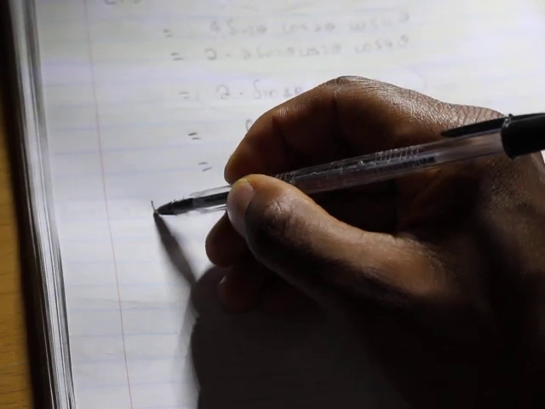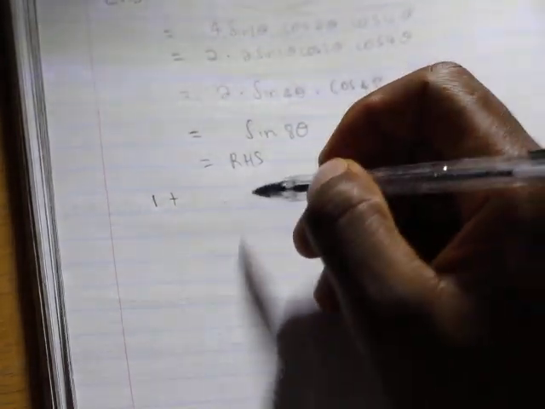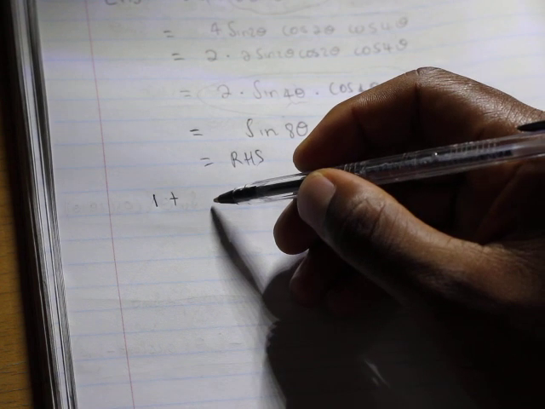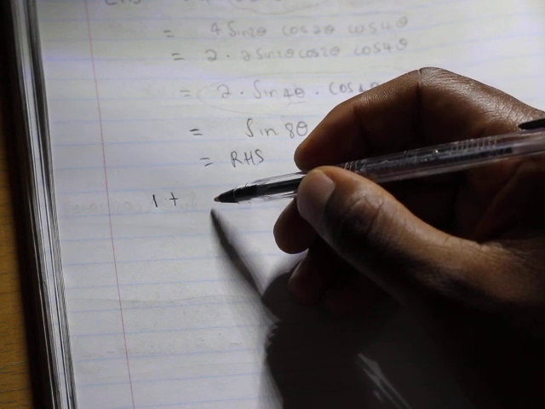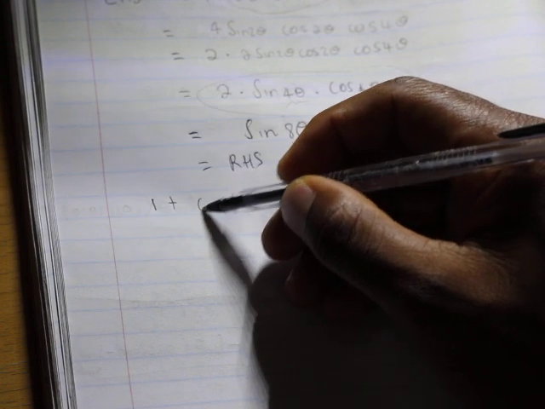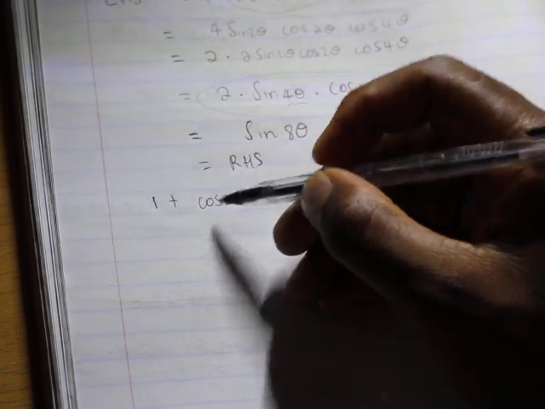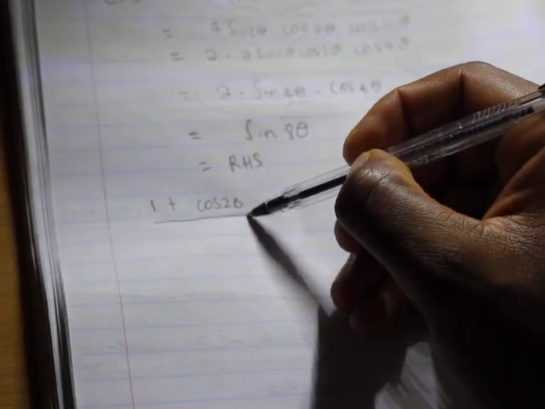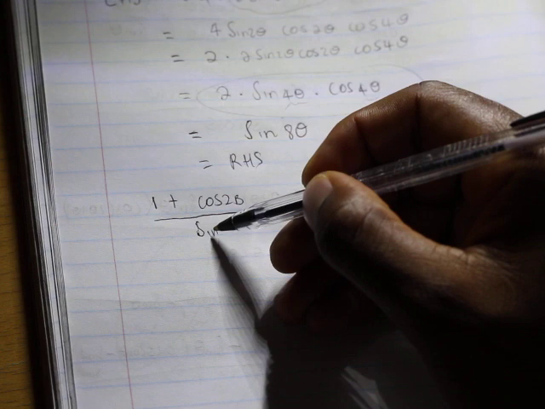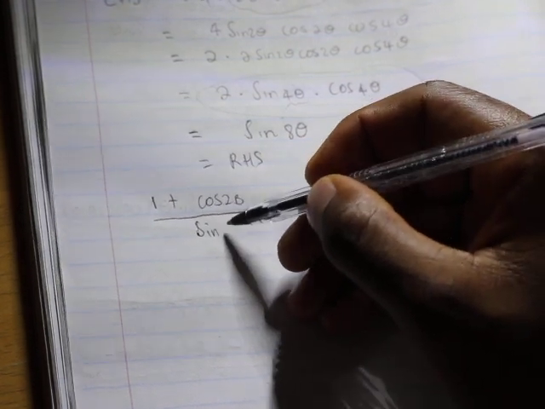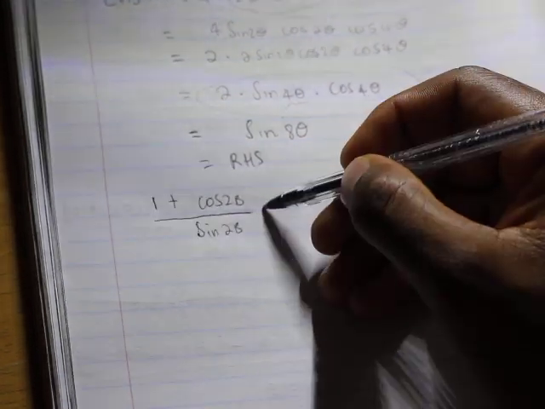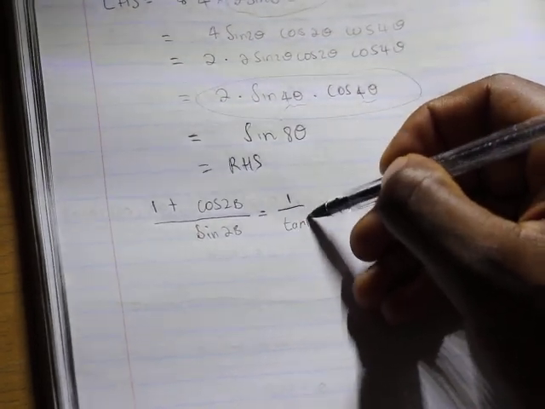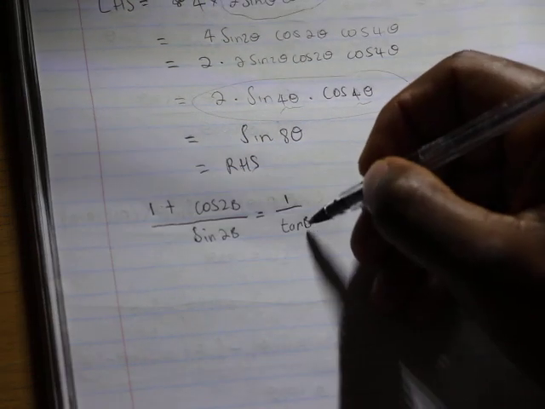This time I'm given 1 plus the cosine of 2b divided by the sine of 2b is equal to 1 over the tangent of b.